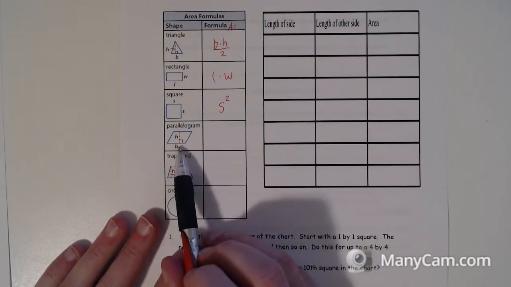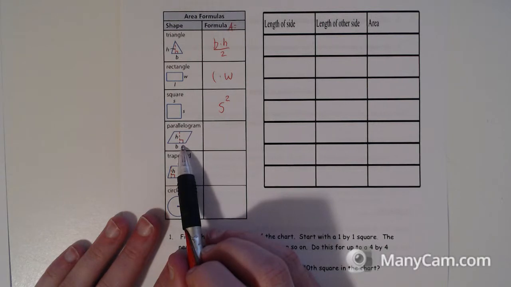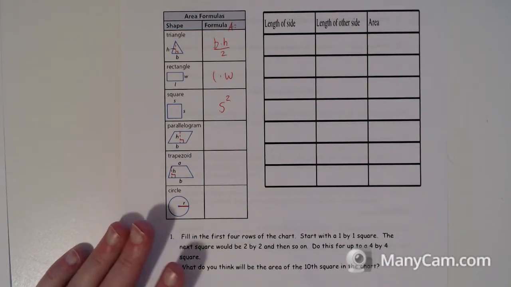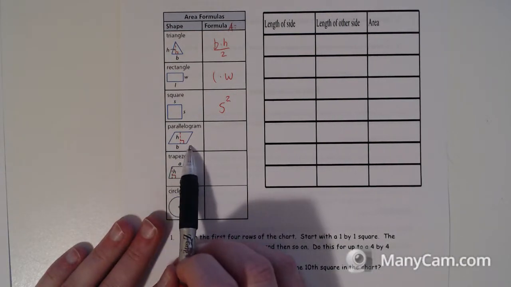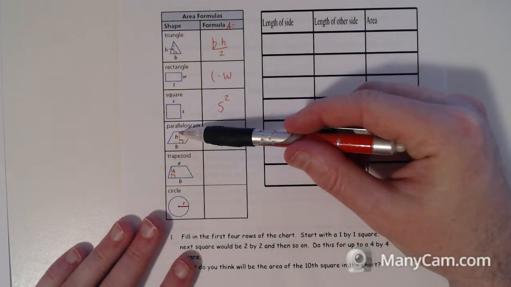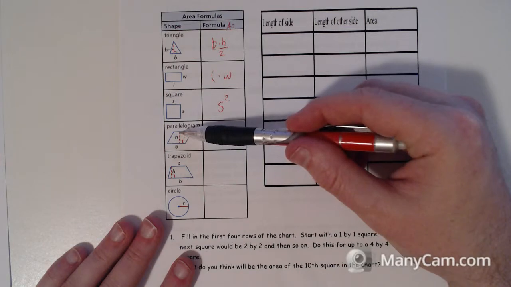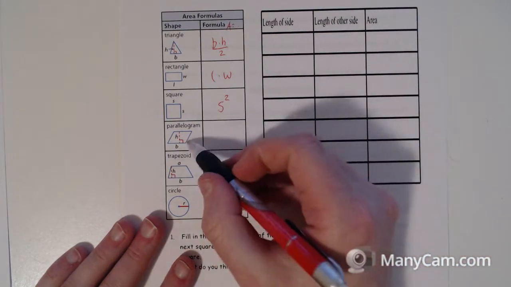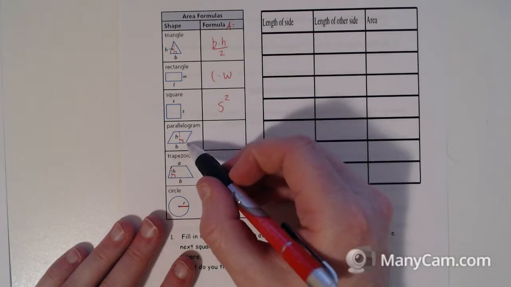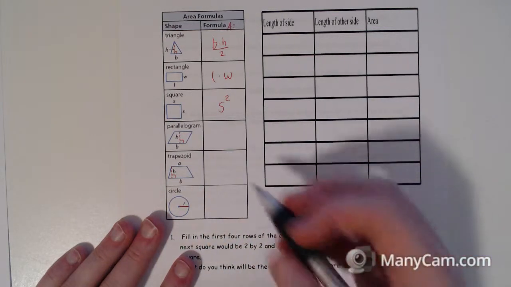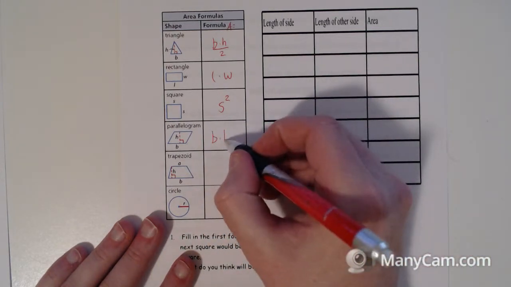Parallelogram. This one is just a rectangle that's been pushed over sideways. So if you want to think of it like a rectangle before it got pushed over, you want to treat it like that's its length. We call it the base though. And you want to push it back so it's straight up and down, so it makes 90-degree angles. And that's what we're going to call the height. The height is not this diagonal. We do not care about that one. It has to be the full rectangle of the shape. So this one is just base times height.